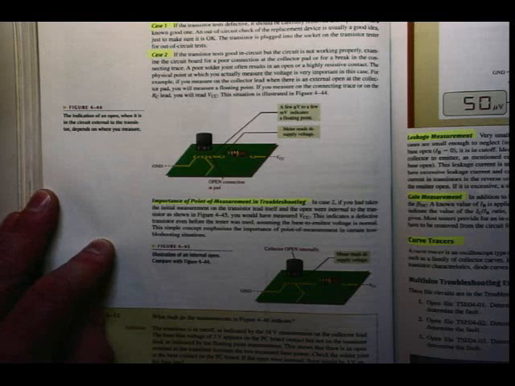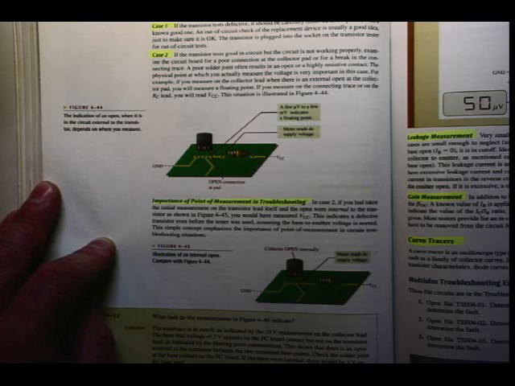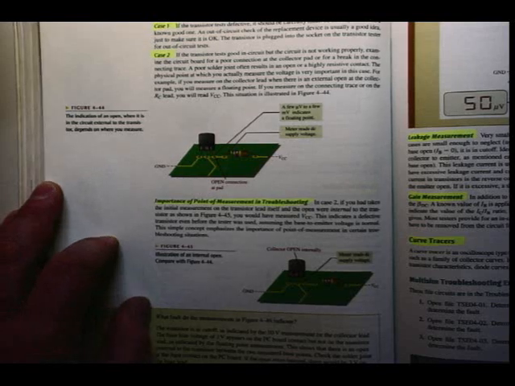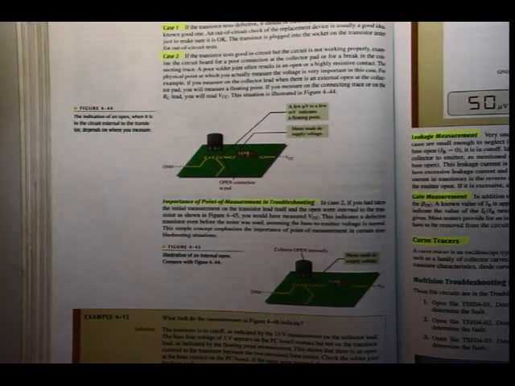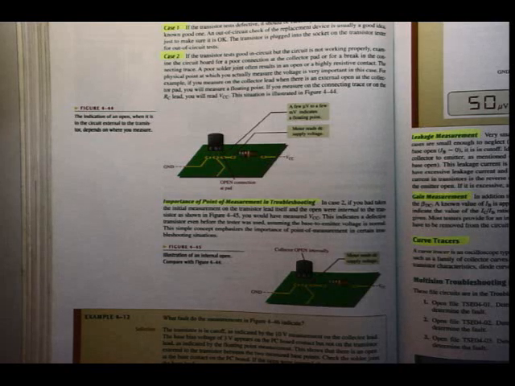Alright, case number 2: if the transistor tests good in circuit, but the circuit is still not working properly, examine the circuit board for a poor connection at the collector pad or a break in the connecting trace, and so forth. This also applies when you build your circuits on a breadboard. You are familiar with a breadboard; you have built some simple diode circuits, application circuits, and rectifier circuits on a breadboard already.